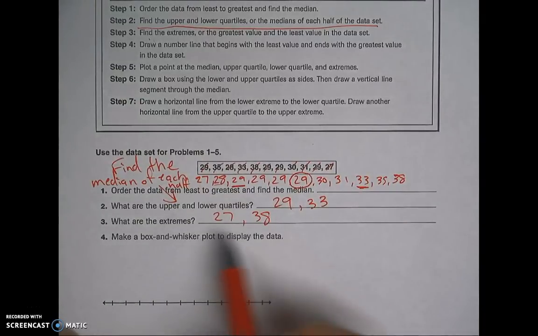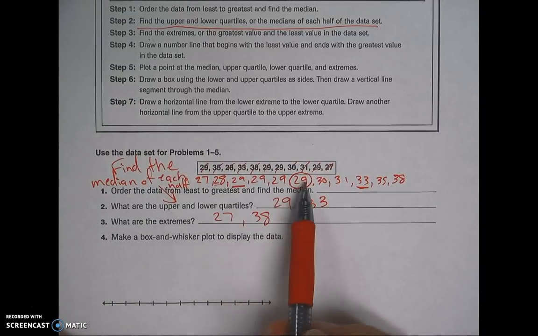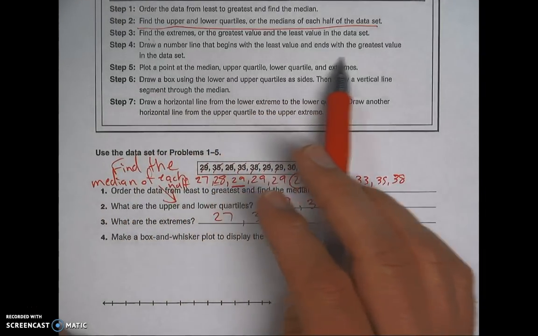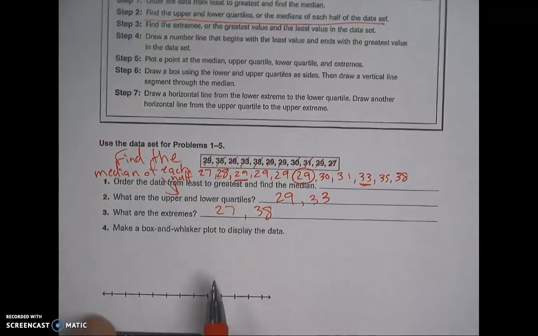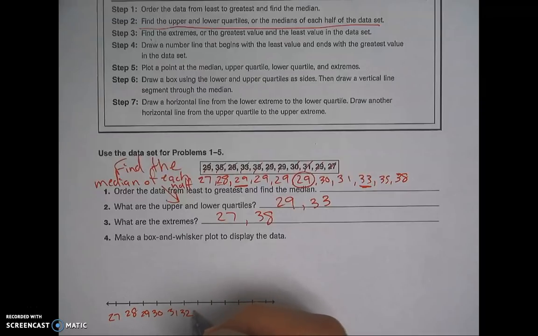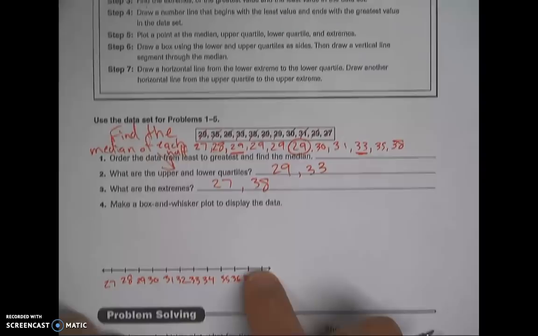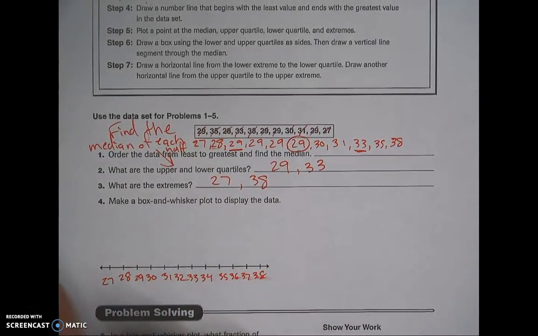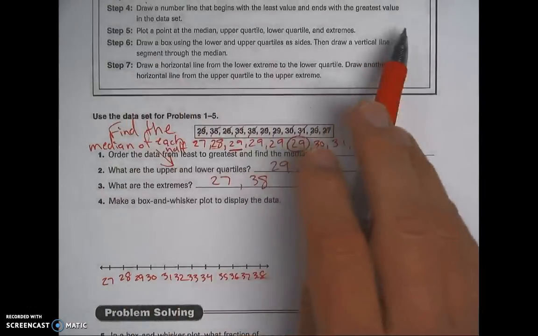Now we're going to actually draw our box and whisker plot, and these are all the numbers that we needed to draw this. So let's draw the number line that begins with the least value and ends with the greatest value. So I need to start at 27, and this one's set up perfectly for you. Sometimes you're going to have to count by something other than 1, but here we're going to count by ones. 33, 34, 35, 36, 37, 38. So they made this graph perfect for you so that it goes from 27 to 38. Sometimes you're going to have to count by 5s or 10s or something else to make it work. Alright, so we drew the number line that has the values.